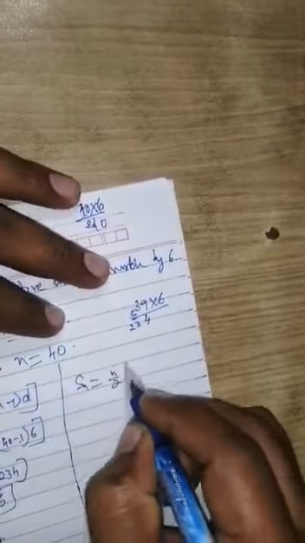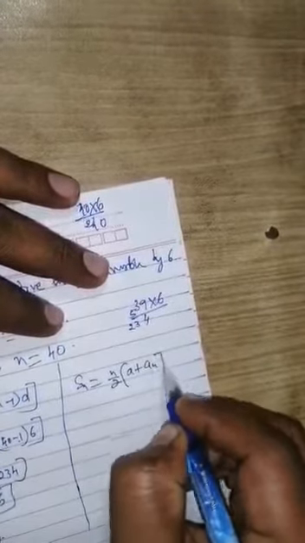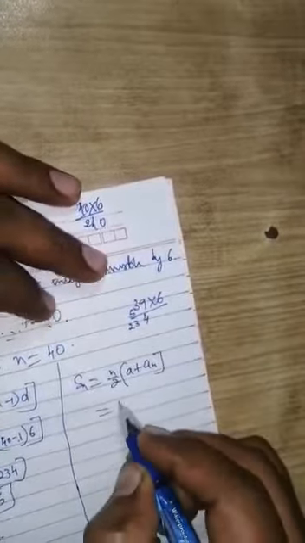We can try it with another formula, that is n by 2 into (a plus l), directly we will apply the formula. n is nothing but 40 by 2. a is the first term 6 and the last term is 240, l also we can consider. 20 into (6 plus 240), 246. 20 into 246, so 2 sixes 12, 2 fours 8, 9, 2 twos 4. This is again 4920. You will get the same answer whether by this method or this method, any method.